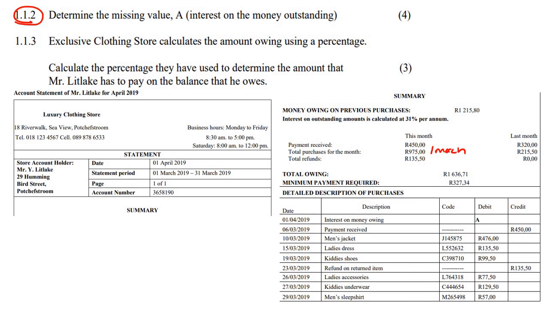This next question says, determine the missing value A, which is the interest on the money outstanding. Now you've got to listen to me very carefully. If you look here, this is the amount of money that Mr. Litlake owes now on the 1st of April. And this amount over here is the amount that he owed on the previous month, on 1 March. So this is how much this person owes on the previous statement, and this is how much they owe on the new statement.